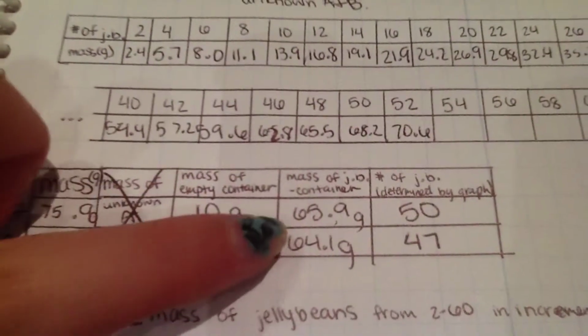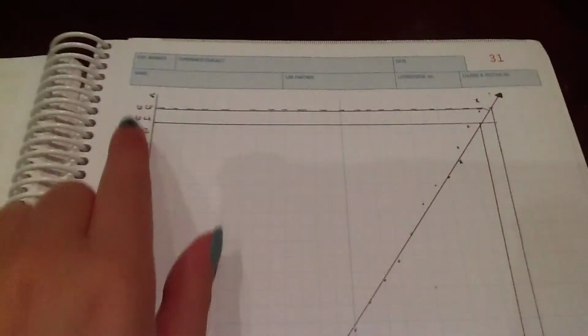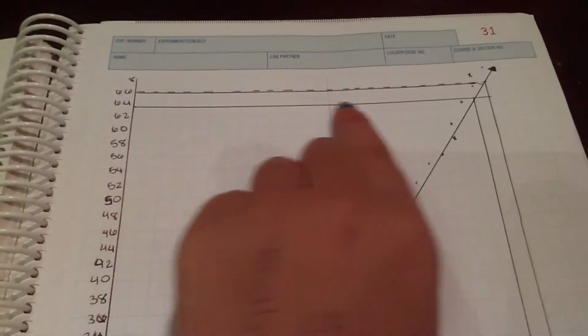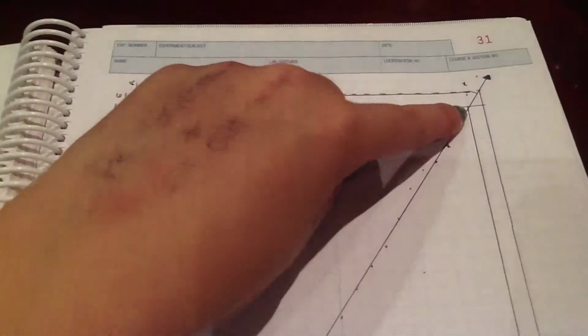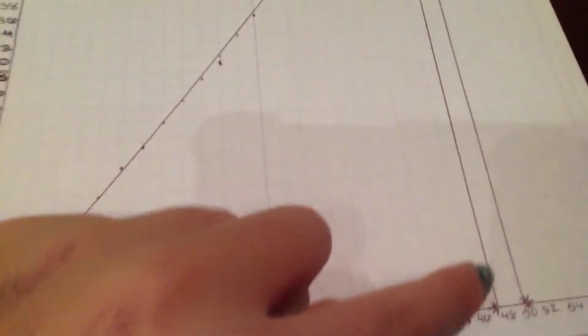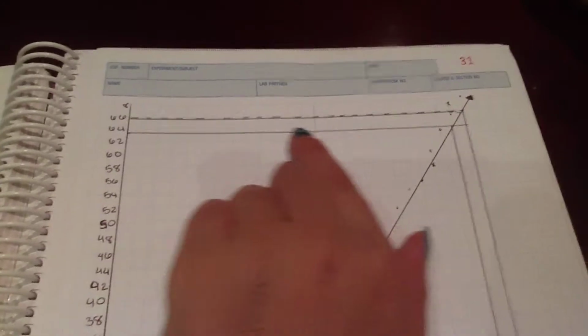Then you will take the number that you got for mass of the jelly bean minus the container and find it on your mass and draw a line out to your line. Draw another line down till you can see the number of jelly beans. The amount of jelly beans is determined by where on the graph it lands. Repeat the same process for B.